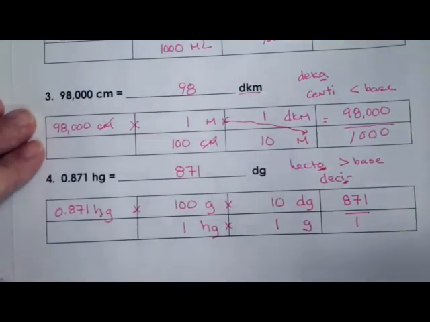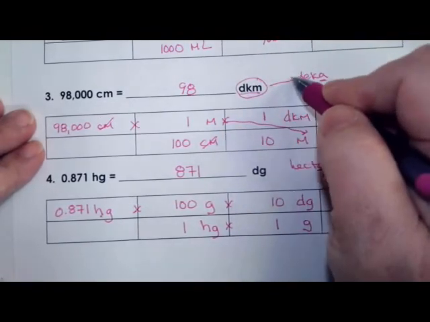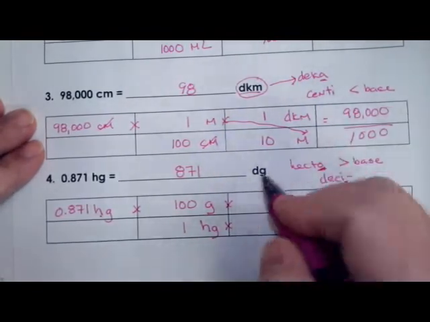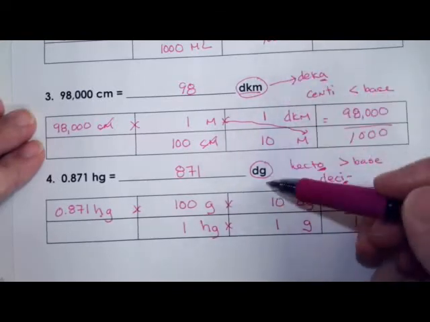Okay, so one last thing I want to talk about here. Notice this is deca. That's bigger, like a decade is bigger. This is deci. It has fewer letters, so it's smaller. Okay, they're two different things. They're not the same thing at all.